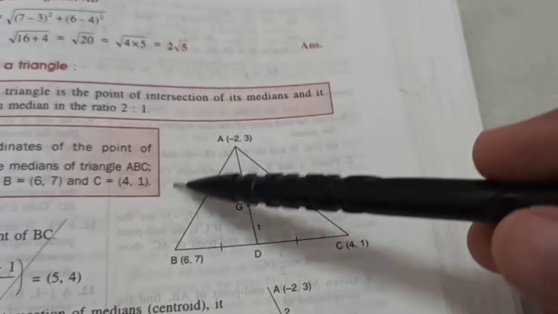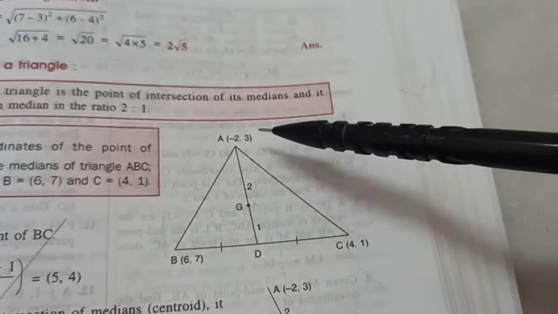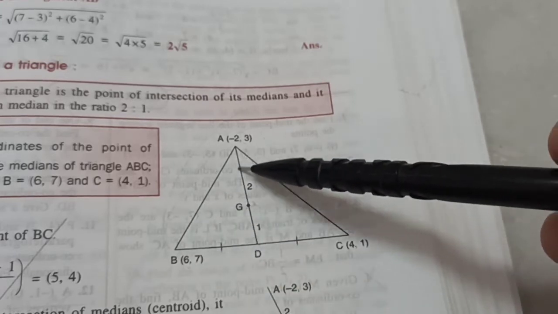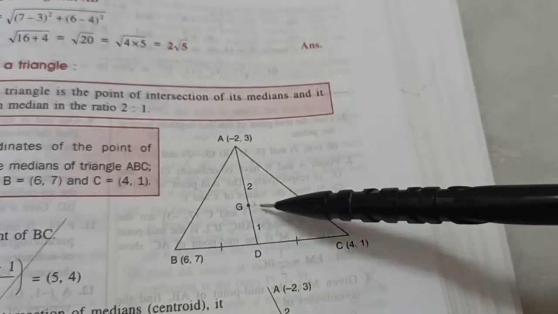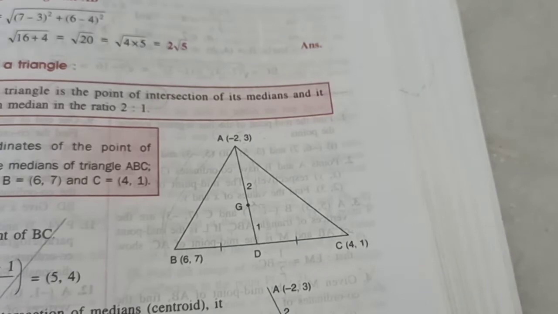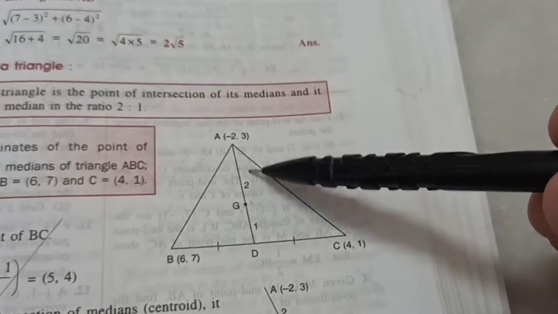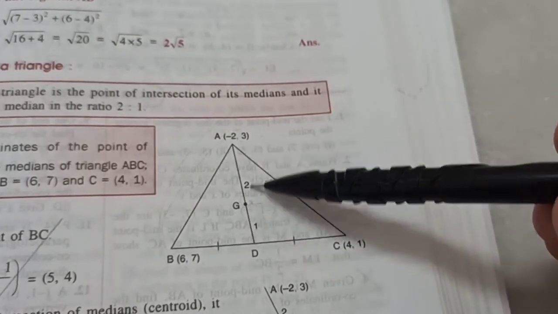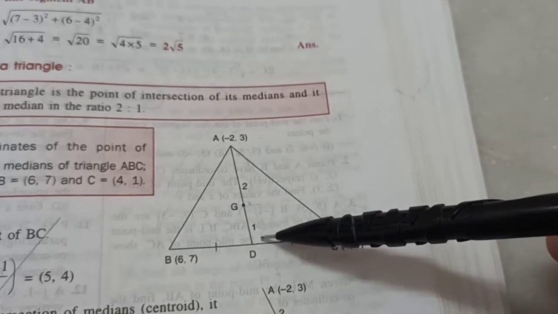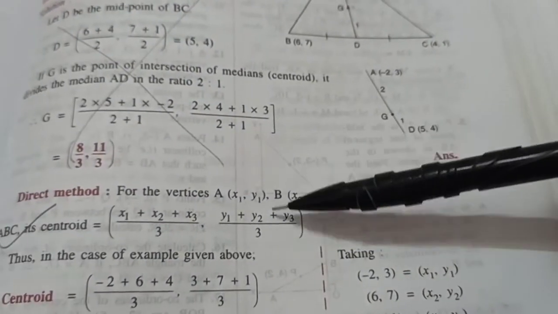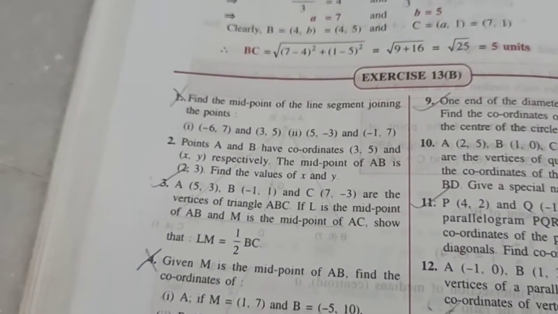So again we are taking an average of all the x coordinates and the average of all the y coordinates to get the coordinates of the centroid. Since we know the ratio is 2:1, we can even use the section formula, but this formula is easier. Now, in exercise 13b, cancel the first sum and the fourth sum.